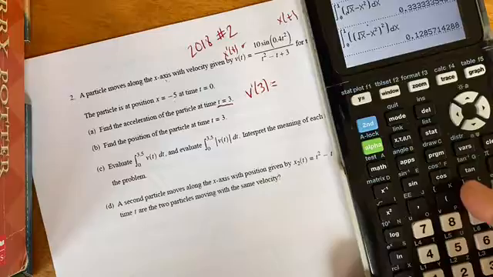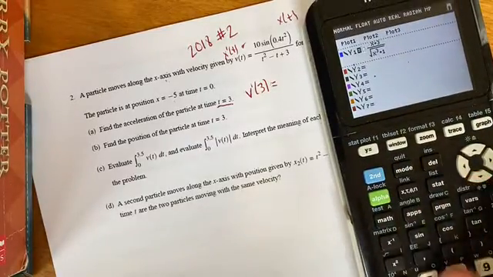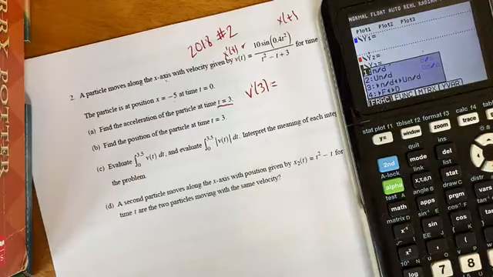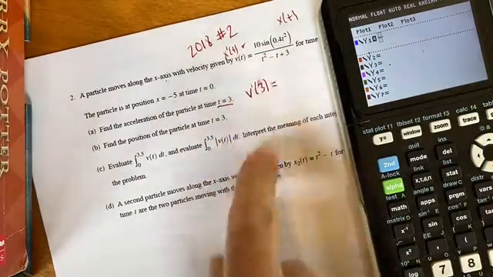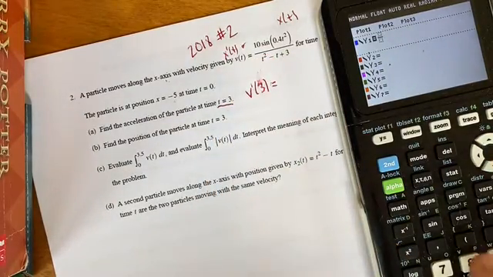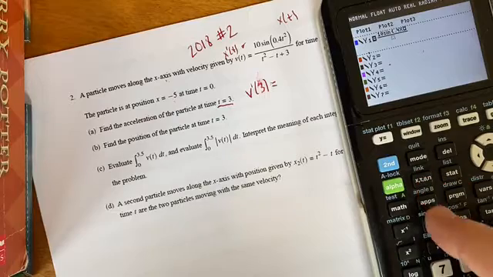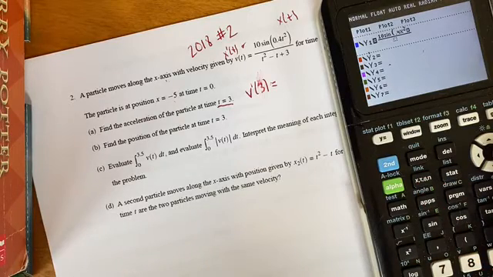So let's see if we can figure that out. Y equals, I had a fraction, 10 sine of 0.4 t squared, and t squared minus t plus 3.